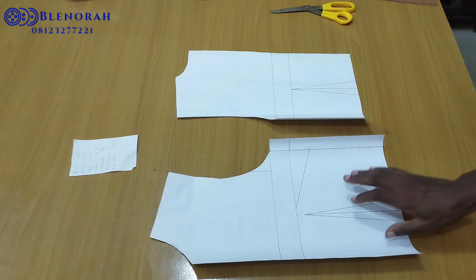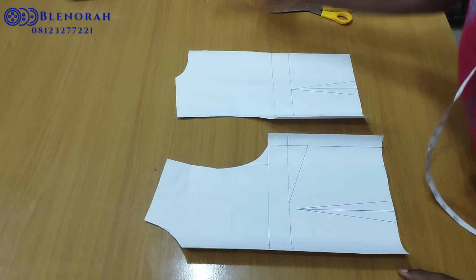So I've been able to cut the front and the back.